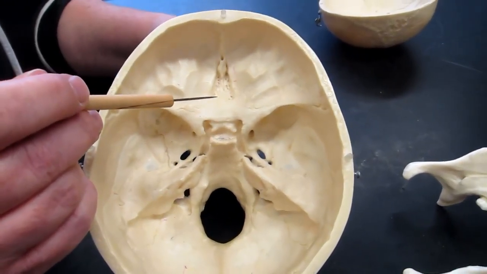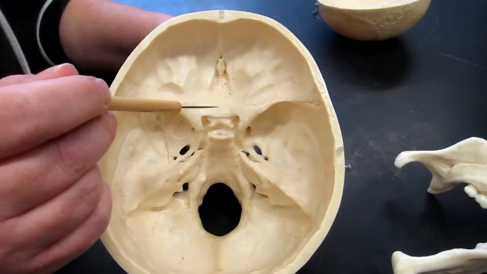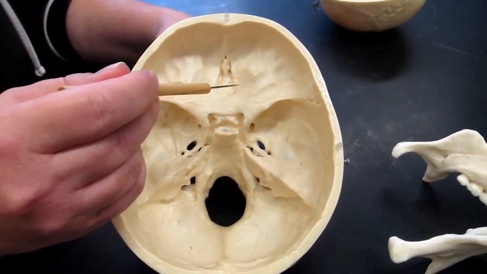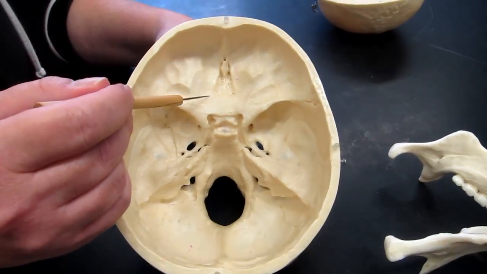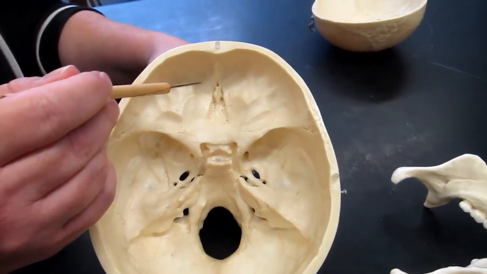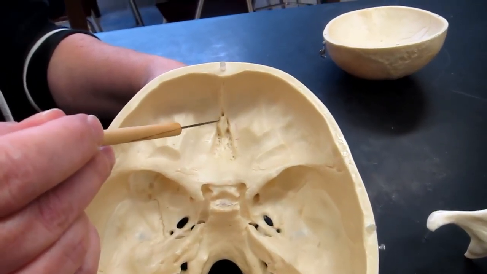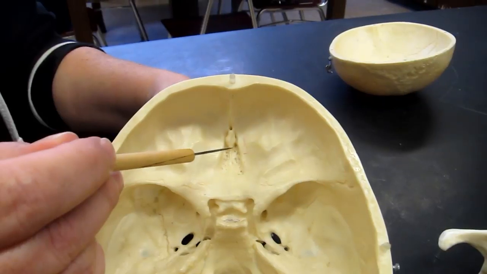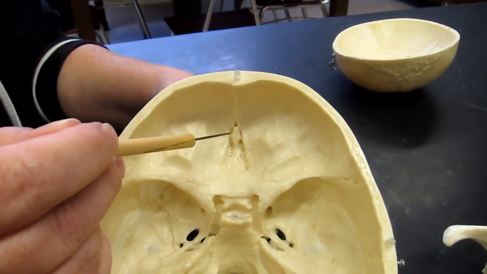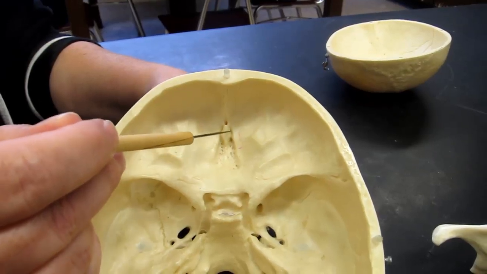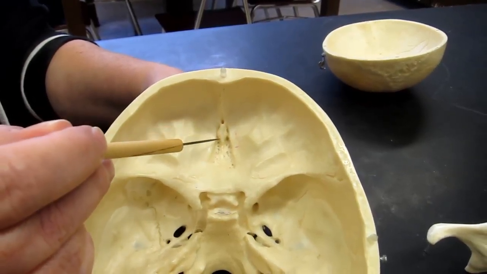Now we're going to move on to the ethmoid bone, and we're going to stay in the cranial cavity because there's a couple of structures associated with the ethmoid bone that we can see well here. The structure that you see pointing up right here, on this specimen it looks roundish, but on others, I'll show you one on an actual human skull in a little while, and you'll see it has a different shape.